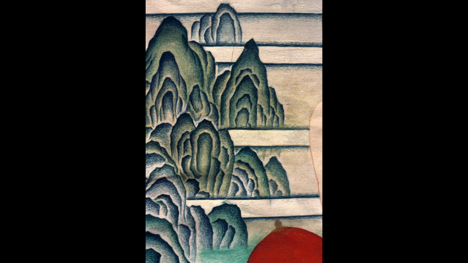You can see the little brush strokes, the shading. Was this done in gouache? Yeah, I would say this is probably mostly Winsor Newton paint.